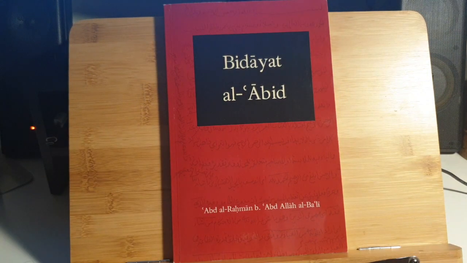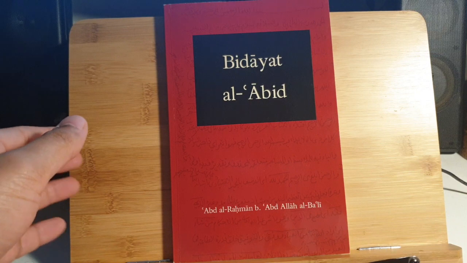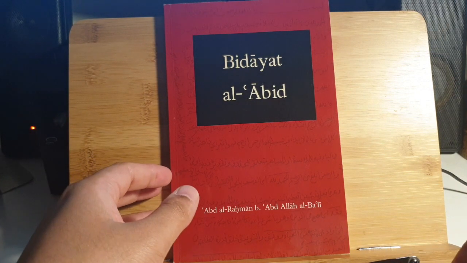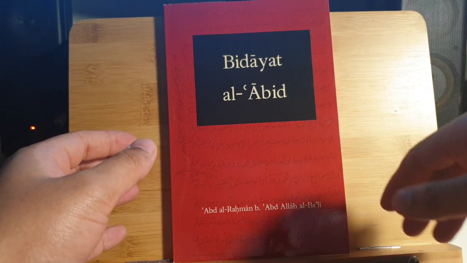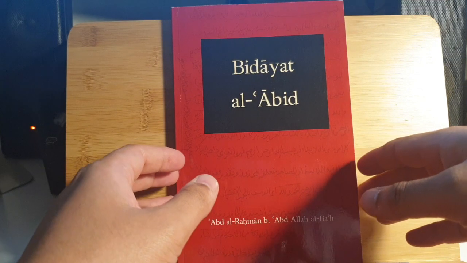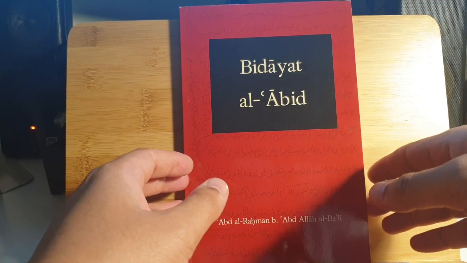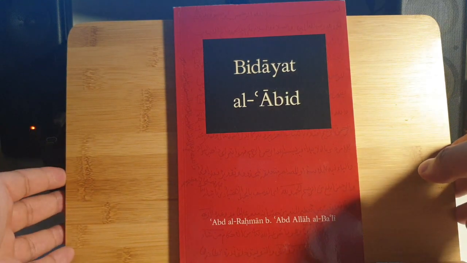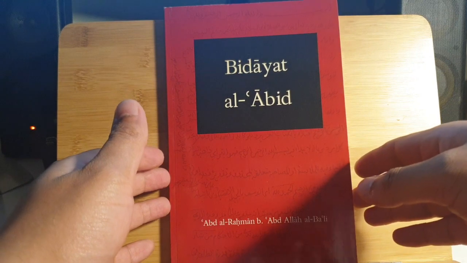So the first translation we'll be looking at is Bidayatul Abid by Al-Ba'li, who's a Shami scholar who passed away in the year 1192 Hijri. And as we will see, a lot of the scholars generally hail from that region, from Ash-Sham, especially amongst the Mutaakhirin, the later Ḥanbali scholars.